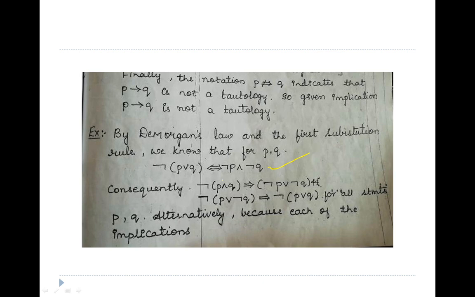This we already learnt. I think all of you have written a truth table. Okay, we know they are logically equivalent. Now consequently, here we have taken disjunction, we'll take conjunction here. Negation of P and Q logically implies negation of P or negation of Q. Why are we taking this? Because we know they are logically equivalent. This is the first De Morgan's law and this is going to be the second De Morgan's law. Okay, so both I have written since they are logically equivalent.